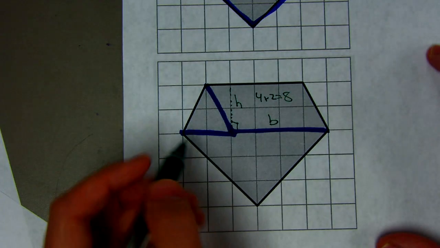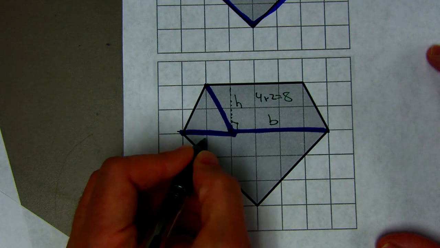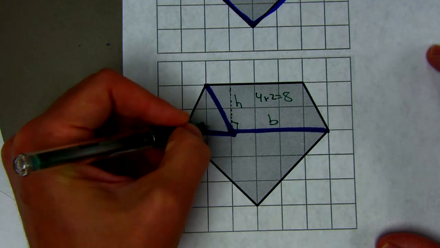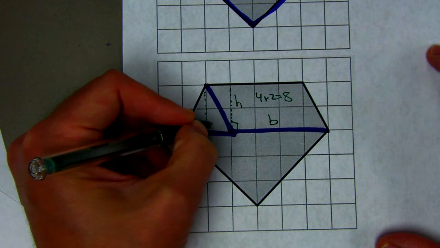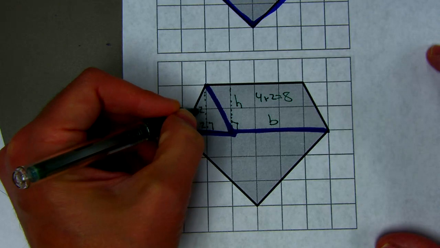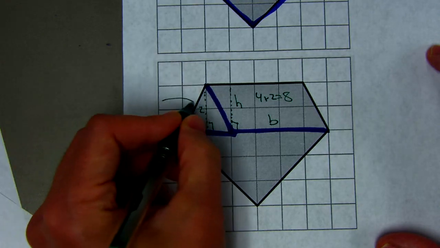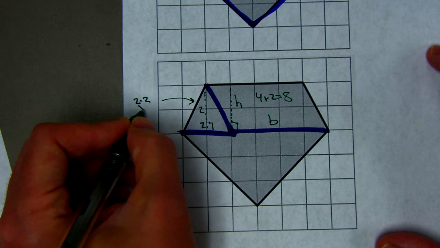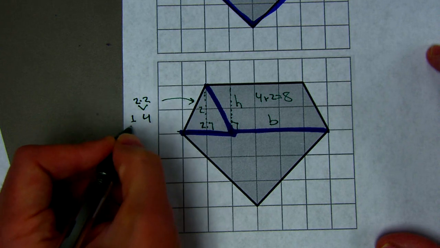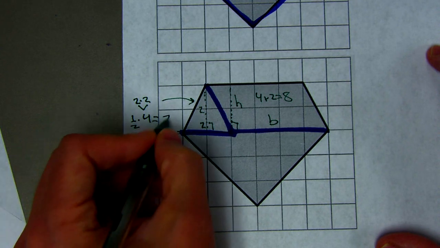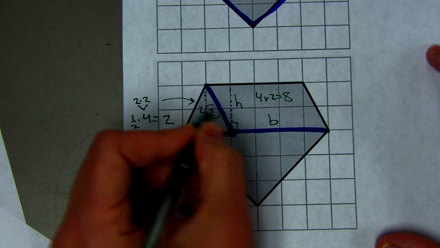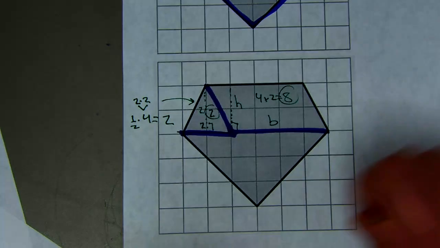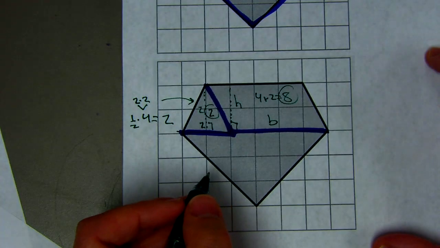Now this triangle, this base here is 2, and then the height has to be perpendicular to that, and this is also 2. So this here would be 2 times 2, which is 4, but I have to find half of that. So half of 4 is 2. So I think this is 2 units here, 8 units there.